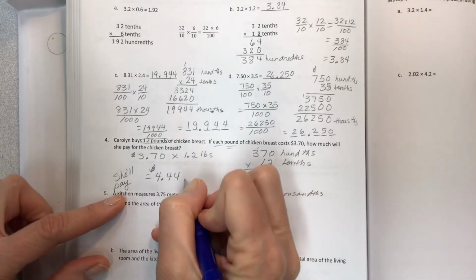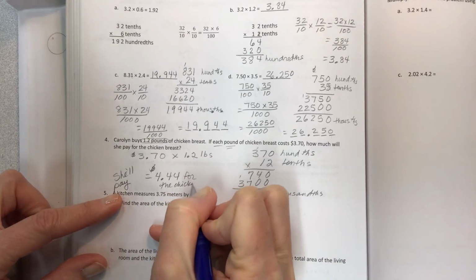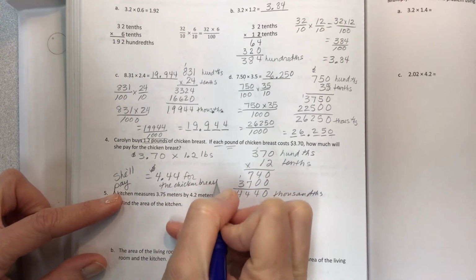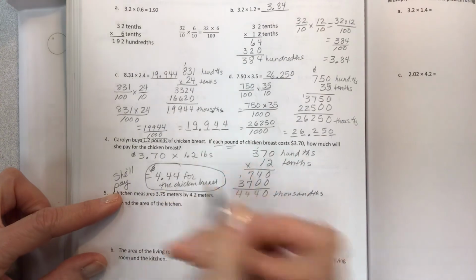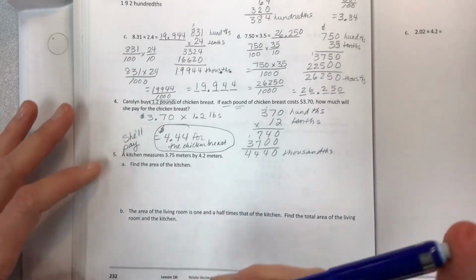She'll pay $4.44 for the chicken breast. We're almost done. There we go. Okay. Now, this last one's kind of a doozy, so hang in there.